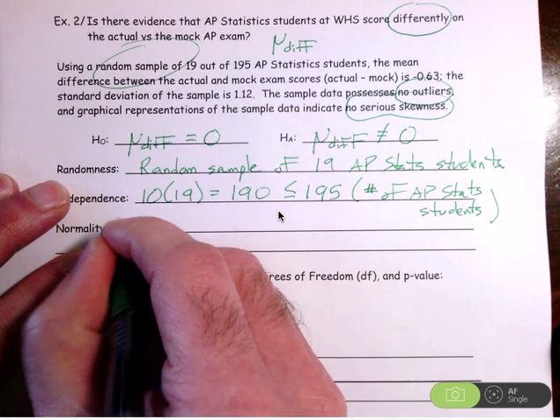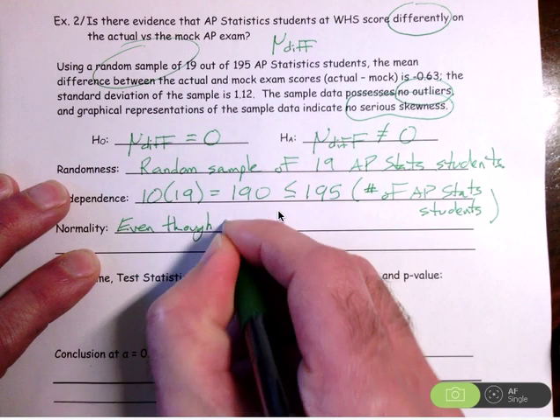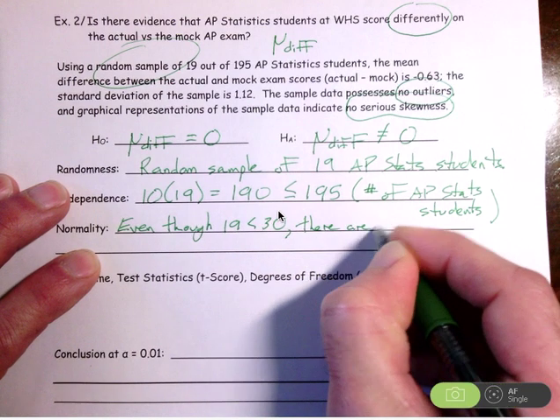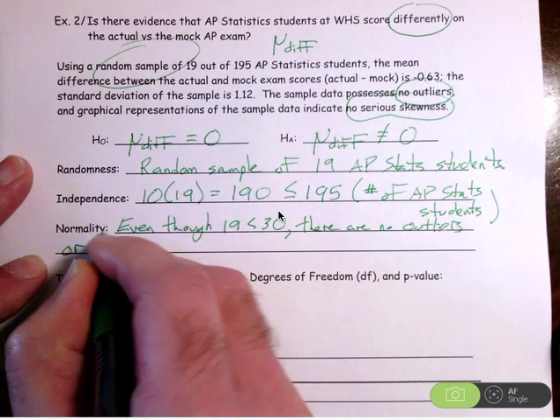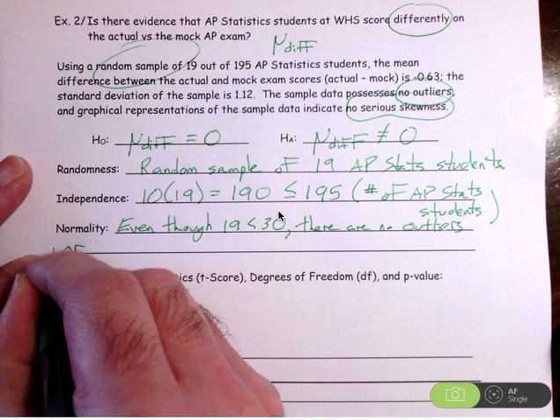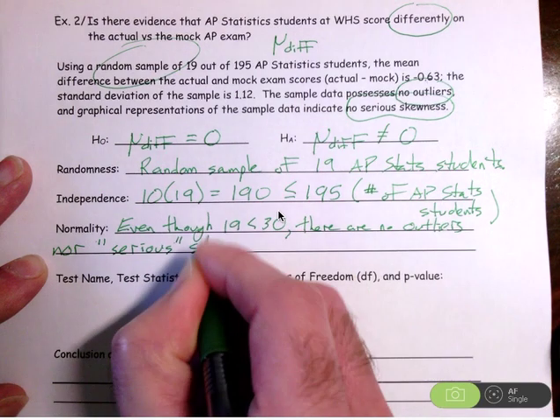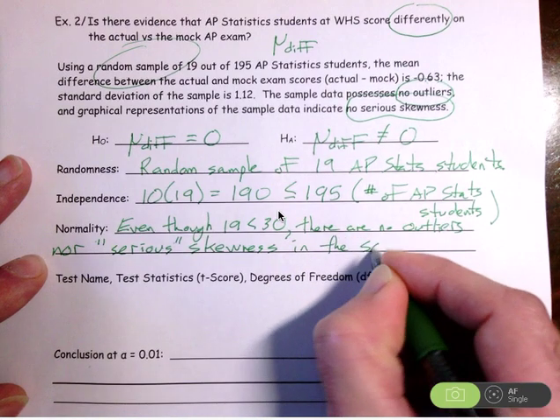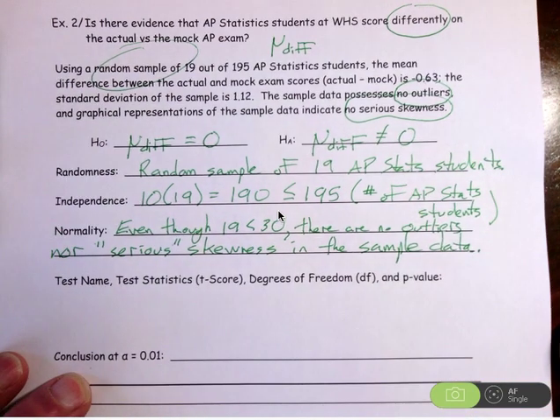So even though 19 is less than 30, there are no outliers nor serious skewness in the sample data. So what that means is we can still use an approximately normal sampling distribution.